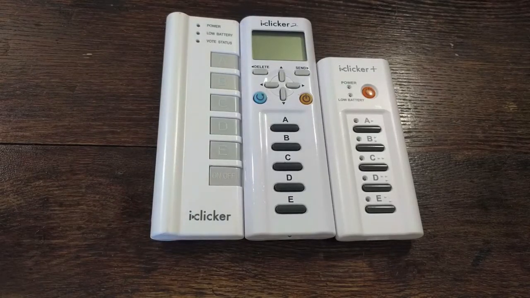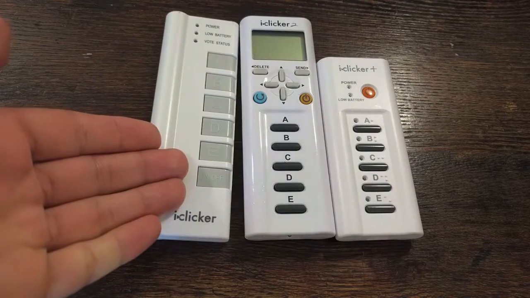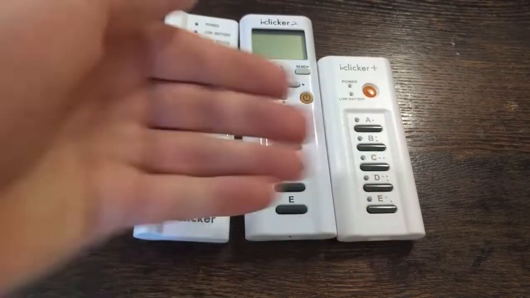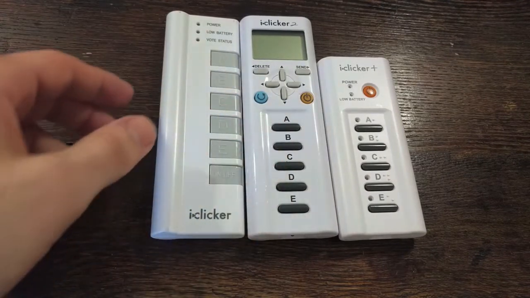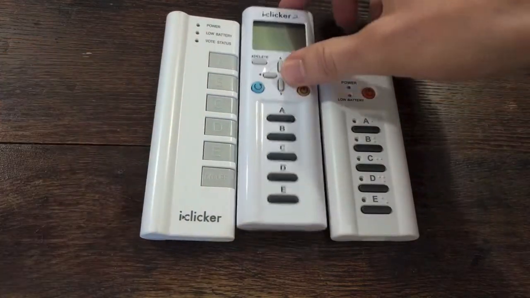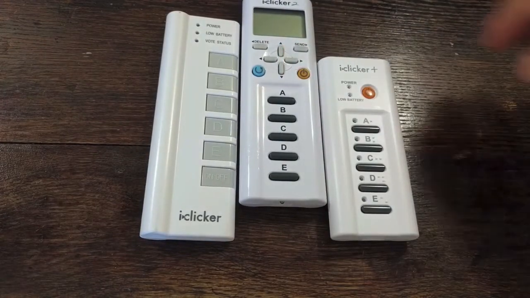Okay, so if you need an iClicker for college, you're probably asking yourself, which one should I get? You have your choice between the iClicker 1, iClicker 2, and iClicker Plus. That's the order they were released in. And the short answer is you should probably get the iClicker 2 for class, as this is the most functional one. It's also the most expensive one.